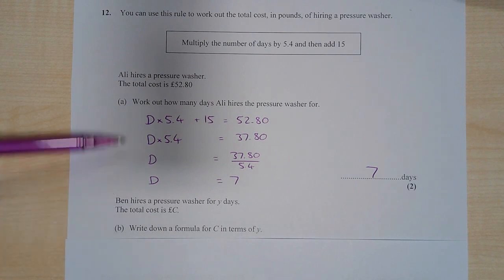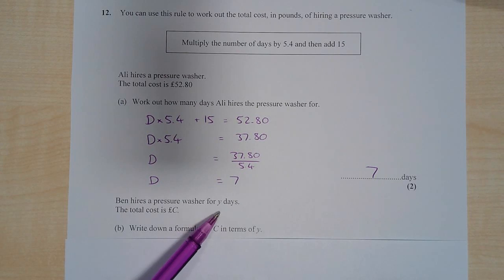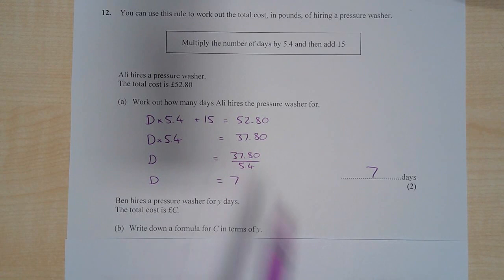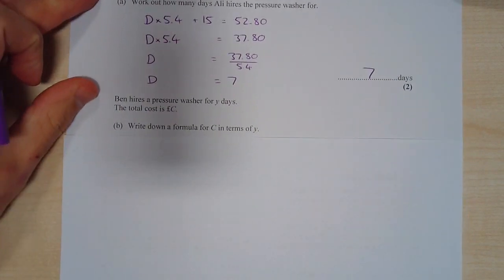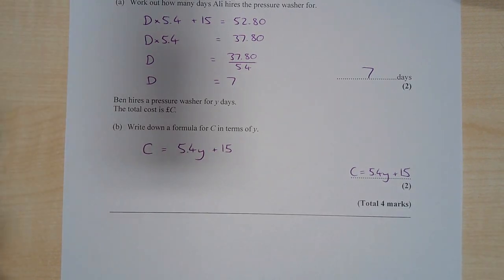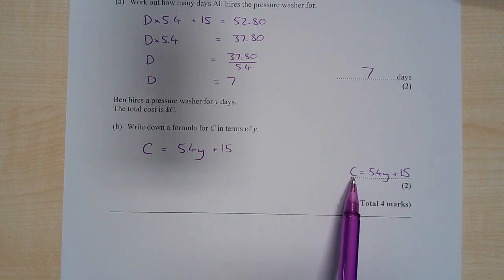Well, I've kind of already done the working out which I'm going to need up here. I'm taking Y this time for the number of days and I would multiply it by 5.4, then add 15 to it, and whatever my outcome is, that's the cost C. So my formula is going to look something like this. Number of days times by 5.4. I've just written the number in front now of the letter, because that's how we like to write it, and then plus 15, and whatever that number is, it's the total cost. So that's my formula. I've just got to make sure that I've got C equals in there, because that is part of the formula.